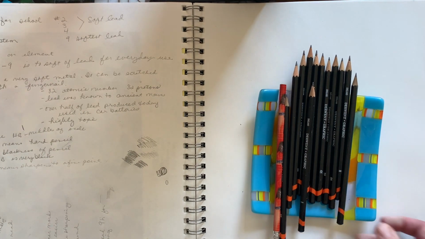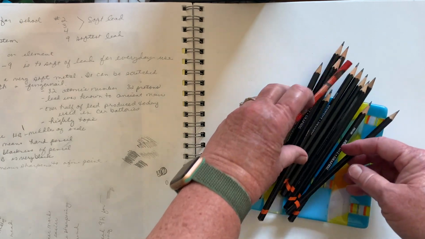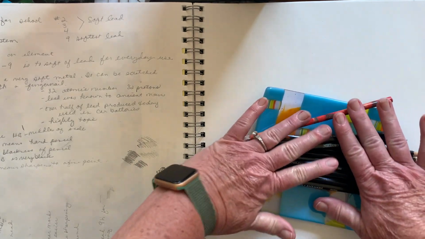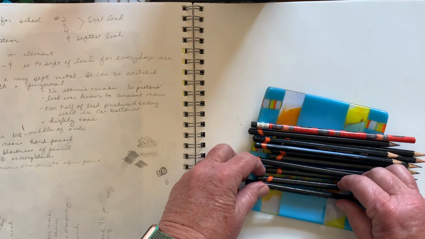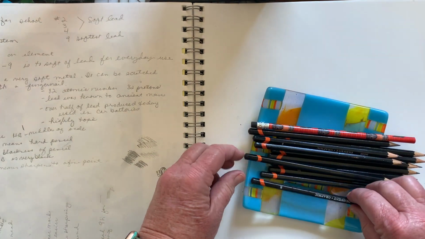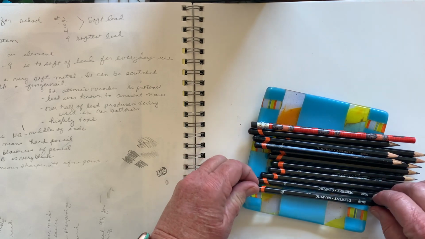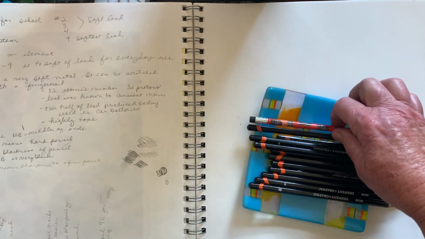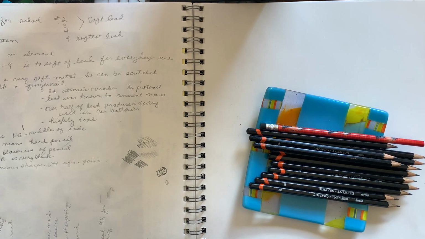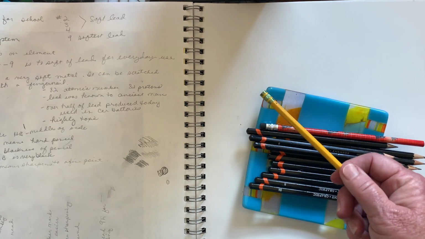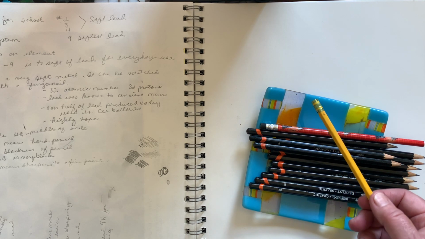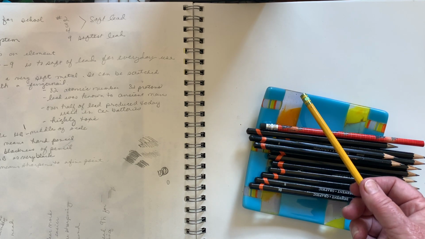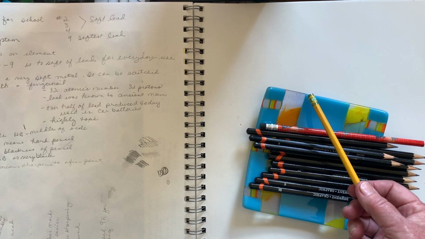Okay, let's talk about pencils. Pencils come with a number system. And the number system also has letters. If you go and you buy a pencil at the store, just a yellow pencil, it's probably a 2B. Doesn't mean anything to you, but your teacher might say, you have to have a 2B pencil.